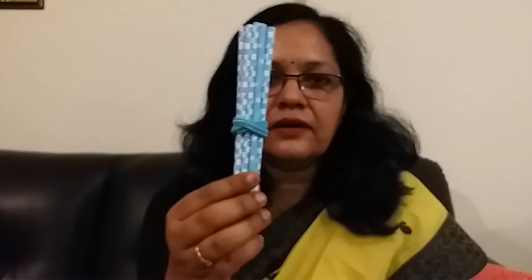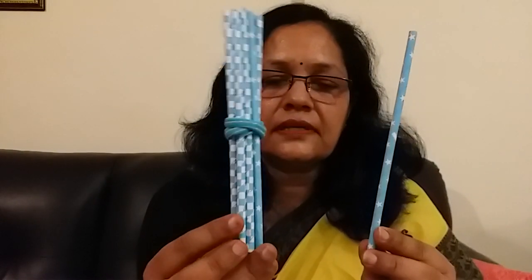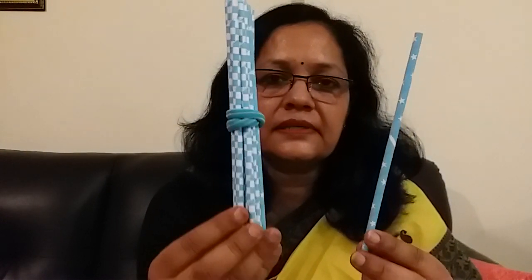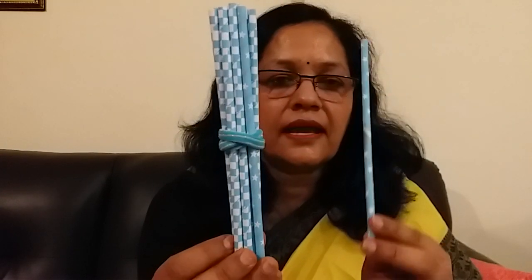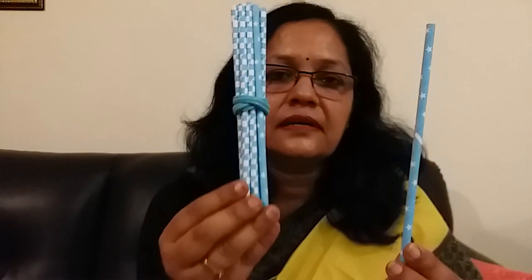Now here I have taken 10 and made a bundle of this, and this represents 10. Now in my left hand I have one straw, and now this number, how do we represent this number? This is represented as 10 and 1. This represents the 1's position and this represents the 10's position.